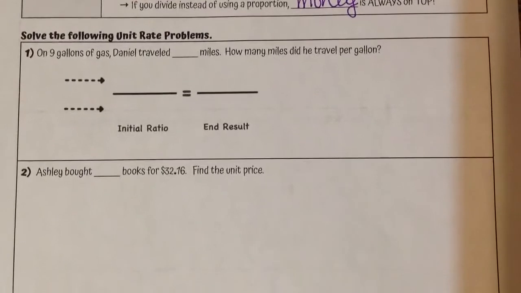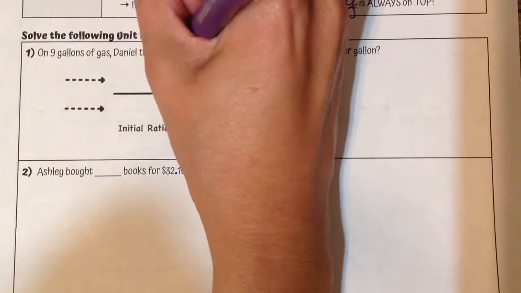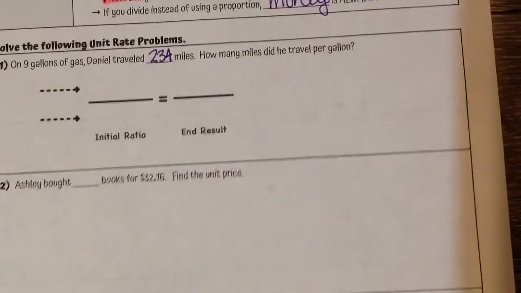All right, number 1. On 9 gallons of gas, Daniel traveled 234 miles. How many miles did he travel per gallon?